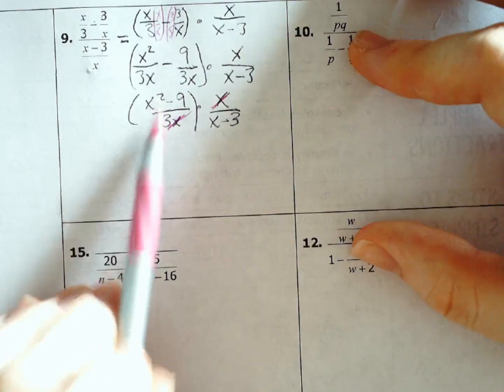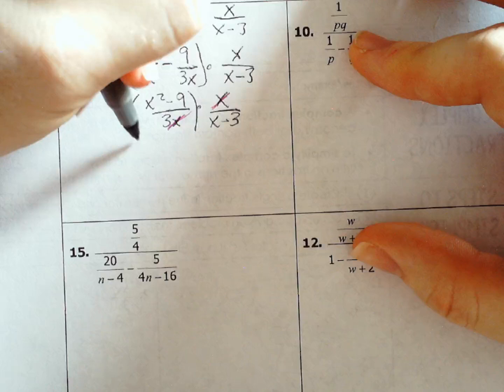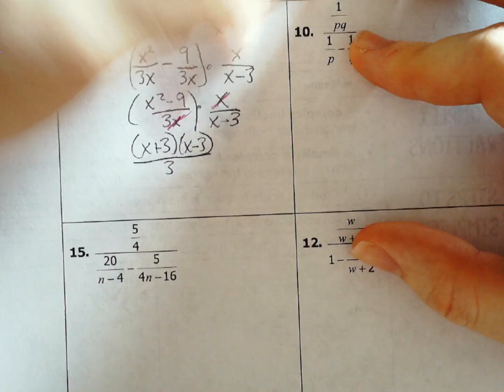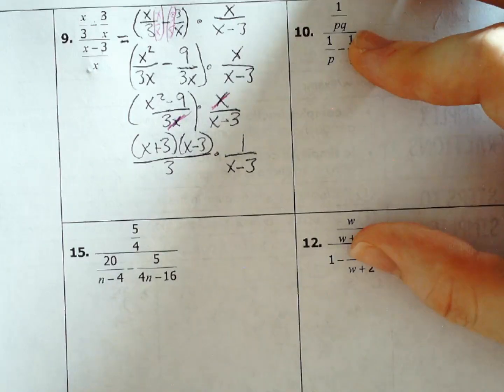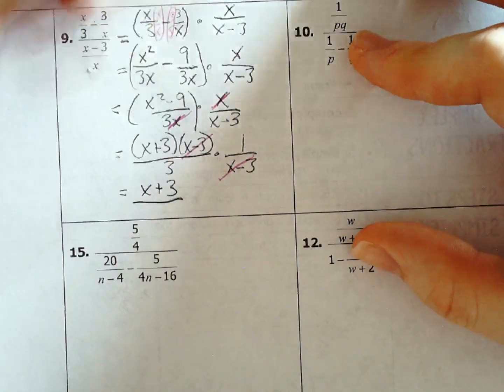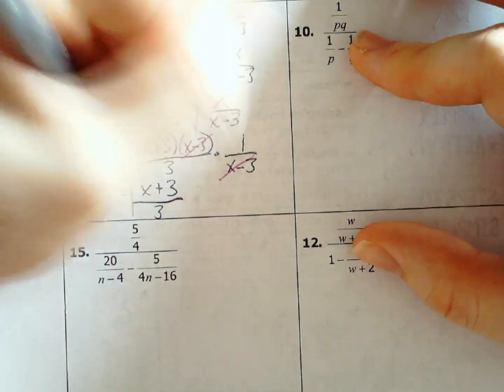Zippy. And my x squared minus 9, that's a difference of squares. So let's rewrite that as (x plus 3)(x minus 3) over 3 times 1 over (x minus 3). And x minus 3 divided by x minus 3 cancels. So I have, let's write some more equal signs here. Look at that, workflow. x plus 3 times 1 is just x plus 3, and then I just have a 3 in the denominator, right? So it's (x plus 3) over 3.